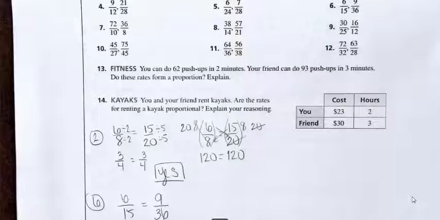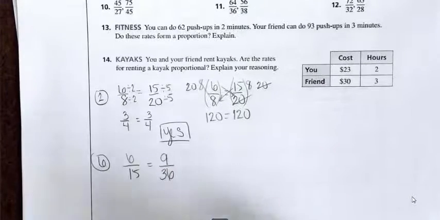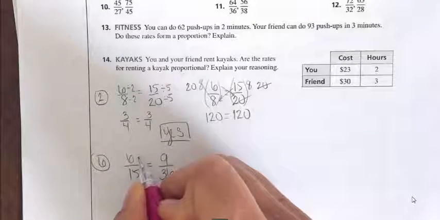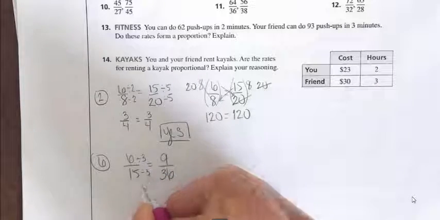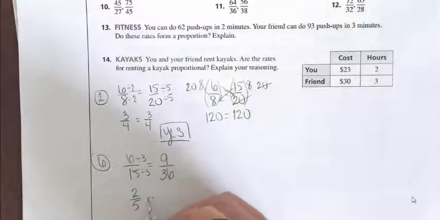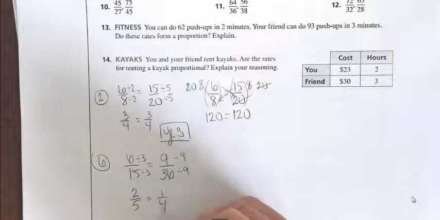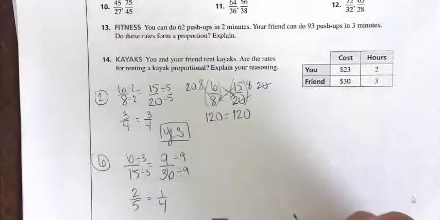And again, some of these are not that intuitive, so cross multiplying for this one makes it a little bit more challenging, but still doable. You may instead want to say, let me reduce this. Let me take out the greatest common factor. So if I divide top and bottom by 3, I'll get 2/5. Top and bottom here by 9, well, I get 1/4. So right away, I know that this is a no.